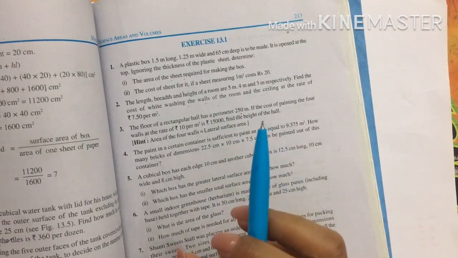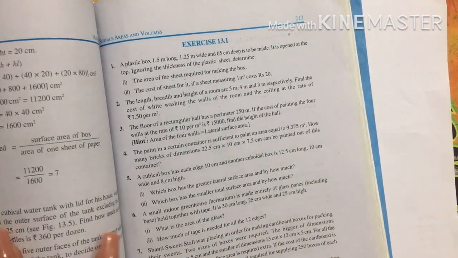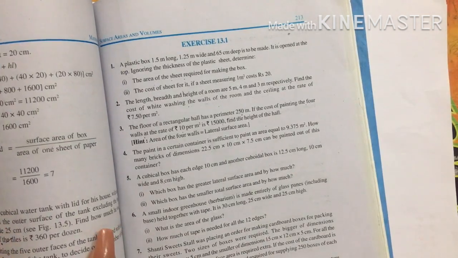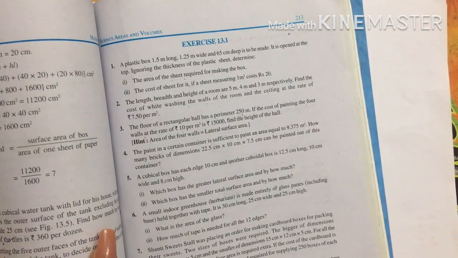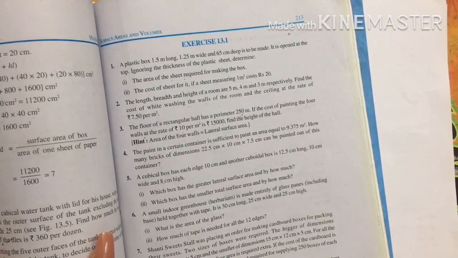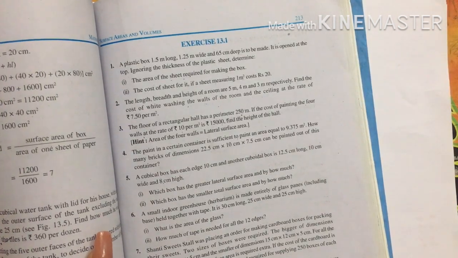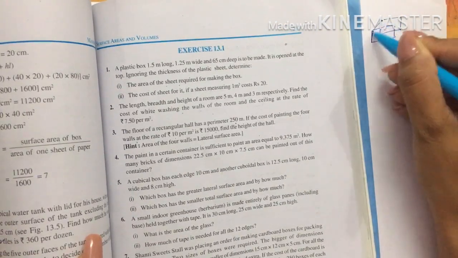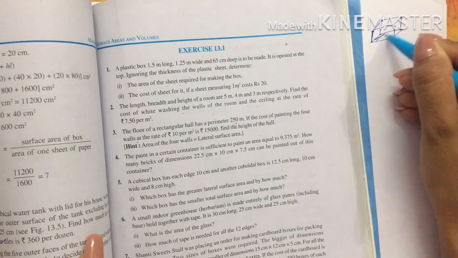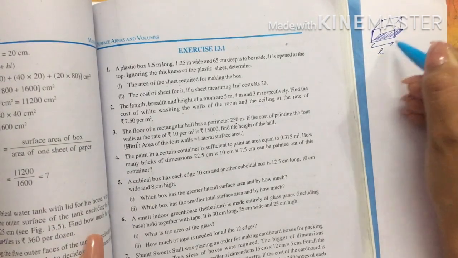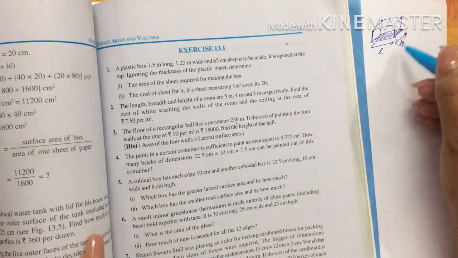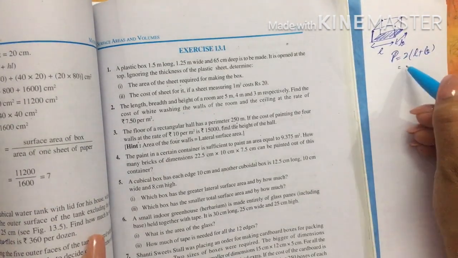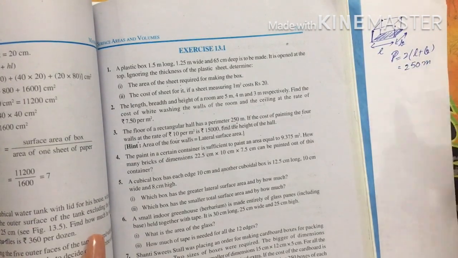Now if you recall from the last video, to obtain the perimeter of base, we will be using the dimensions of the base, and the dimensions of the base are represented by L and B. So if this represents the hall, this is the floor, this is L, this is B. So the perimeter will be 2 times L plus B. So this has been given as 250 meters.